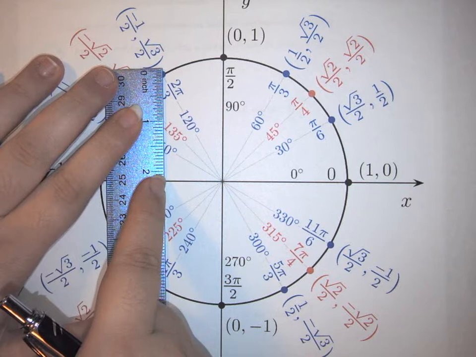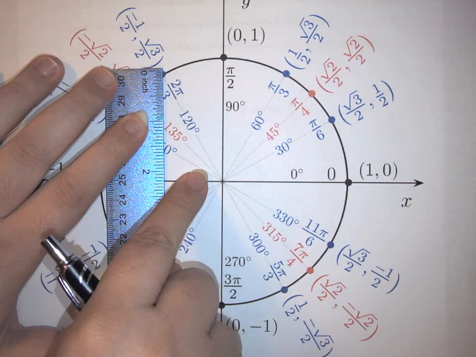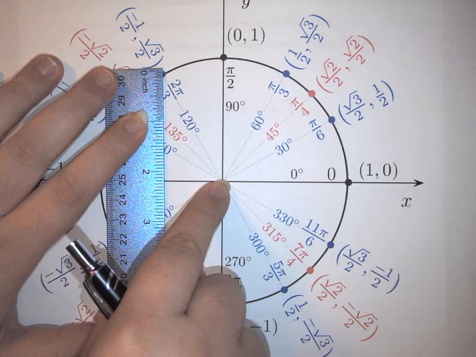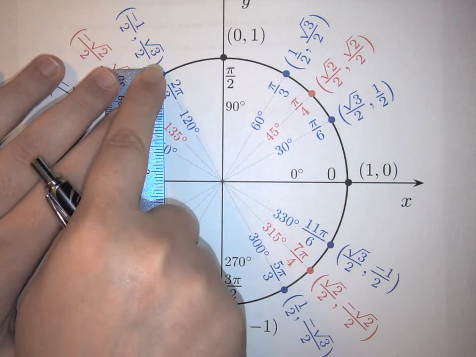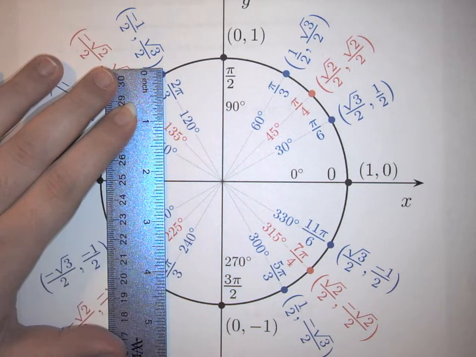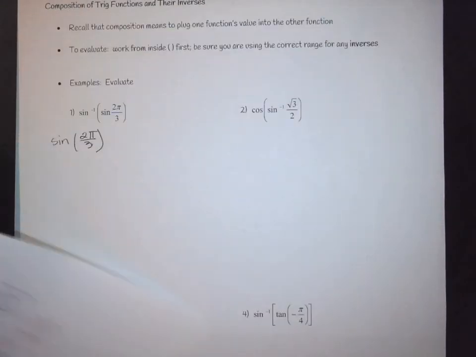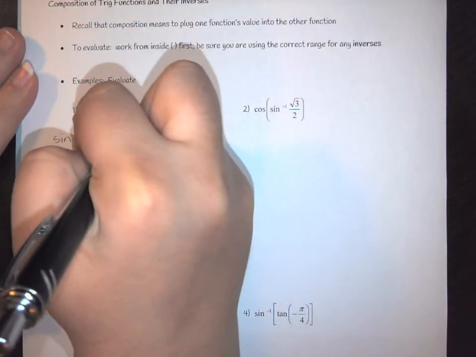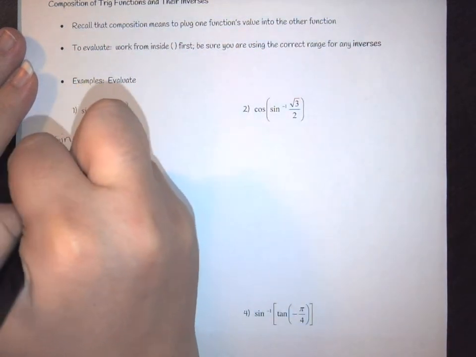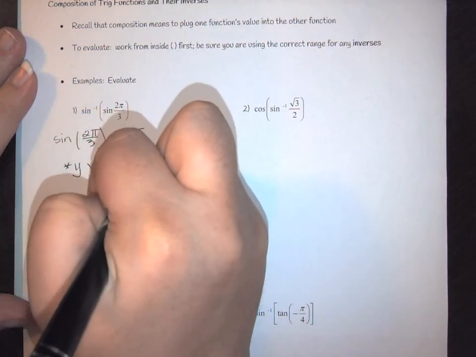Now how does that help? Well, I want sine, and sine is opposite over hypotenuse. My hypotenuse is 1. So the sine of 2 pi over 3 is going to be this value right here, which is the y value of my coordinate point, or square root of 3 over 2. So we actually find the sine of 2 pi over 3 to be the square root of 3 over 2. Why? Because it is the y value off the unit circle.